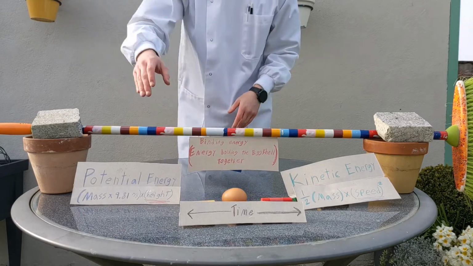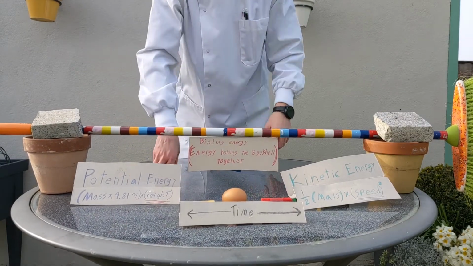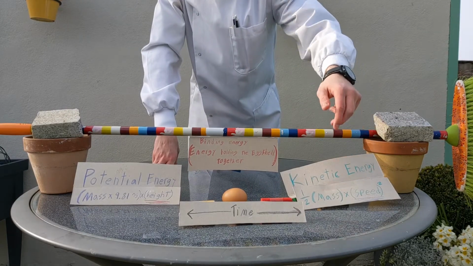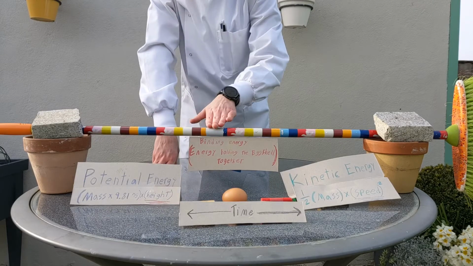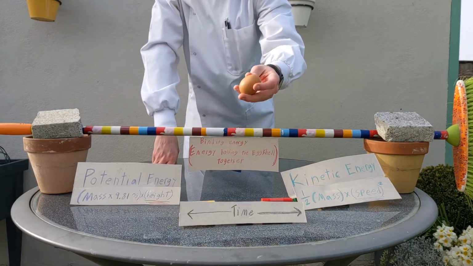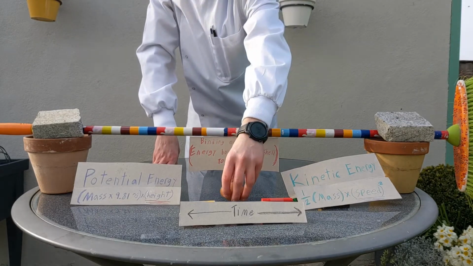So, as you can see here, we have potential energy, which is the energy related to height. And we have kinetic energy over here, which is the energy related to speed. And here we have your binding energy. So this is the energy that is holding the egg together. So the energy that makes this an egg, essentially.